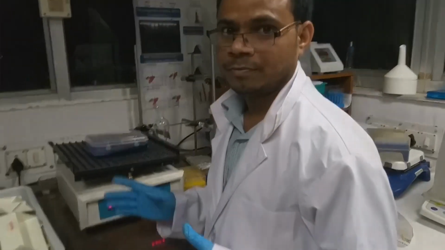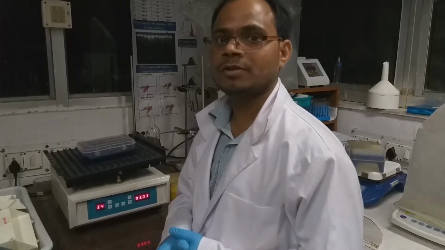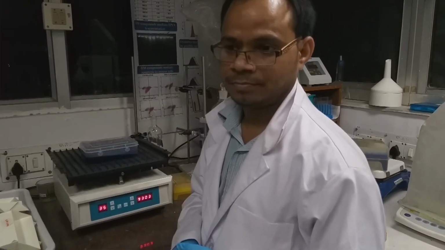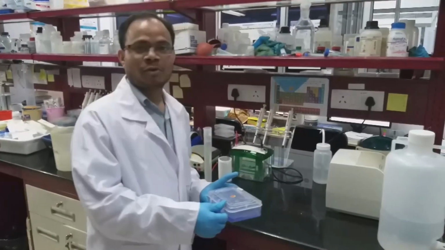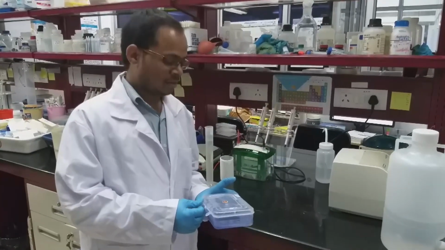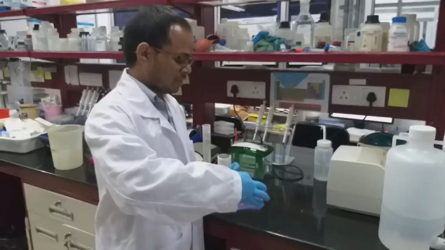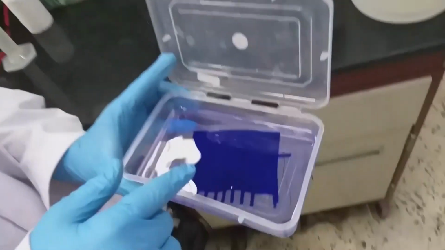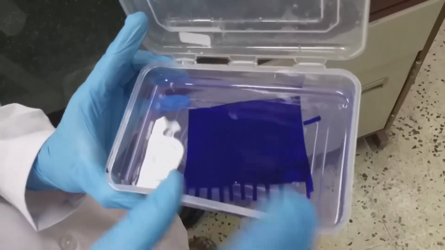So once the time is over, after 2 hours, we will remove this staining solution. We kept it 2 hours in staining solution. As we can see, the staining is over. You can see the gel has completely turned blue.